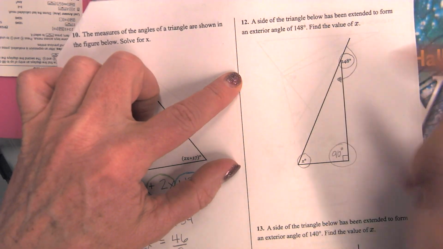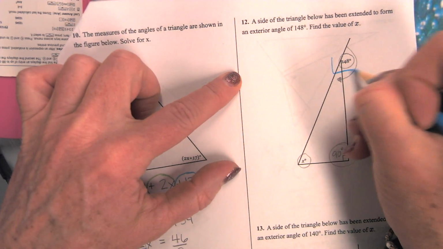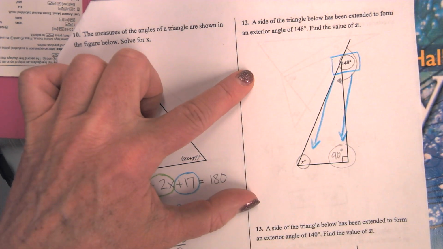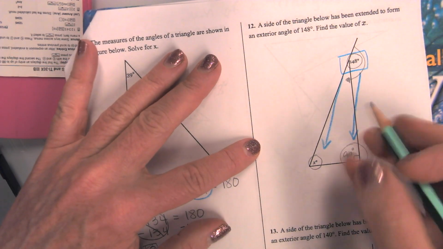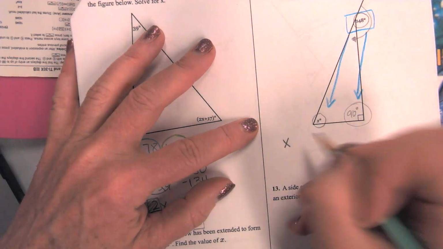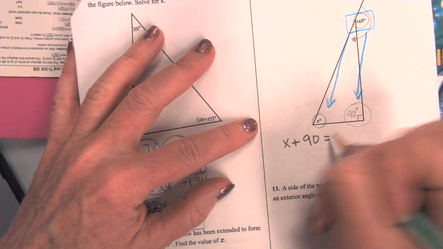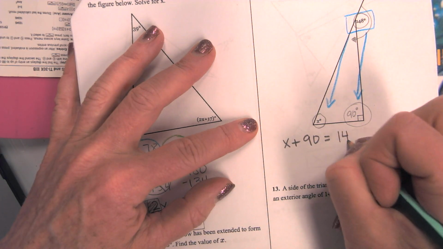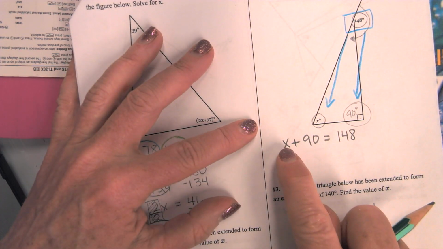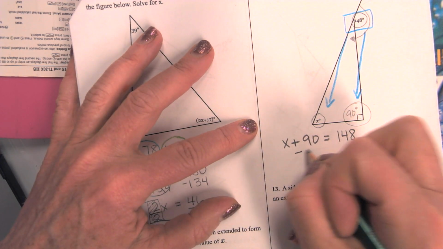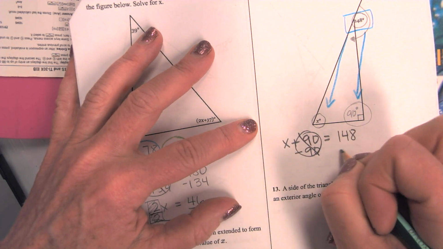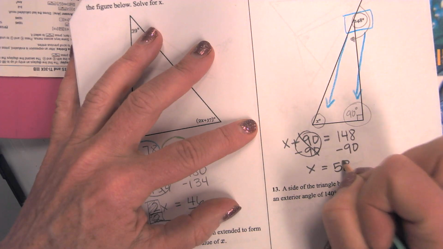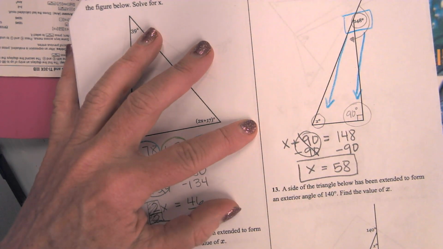I know that 148 is the same measure as these two added together. So I'm going to go x plus the 90 equals, these two opposites equal the same as the exterior, 148. Since I have x plus 90, I'm going to subtract 90 to make a 0. Subtract 90, and I get x equals 58. And my problem is solved.